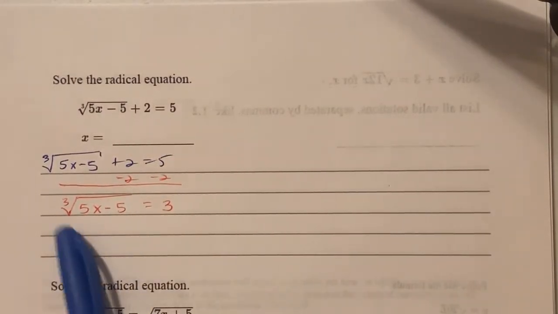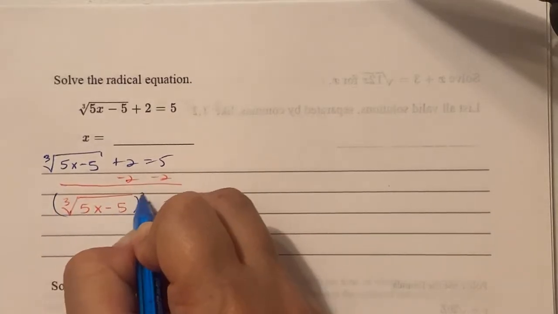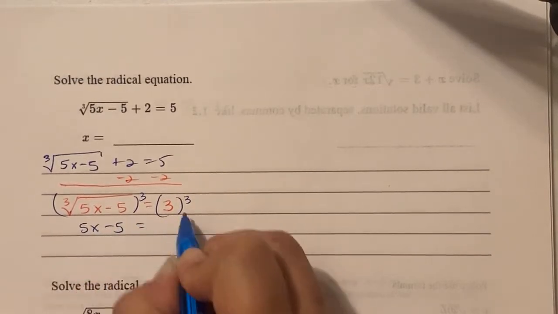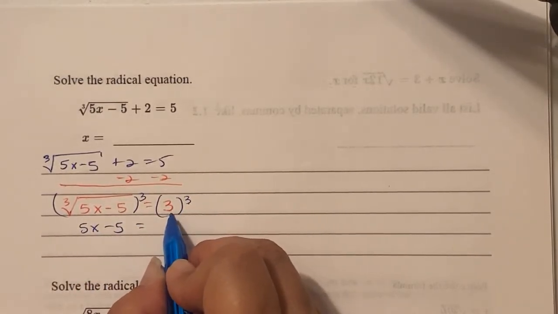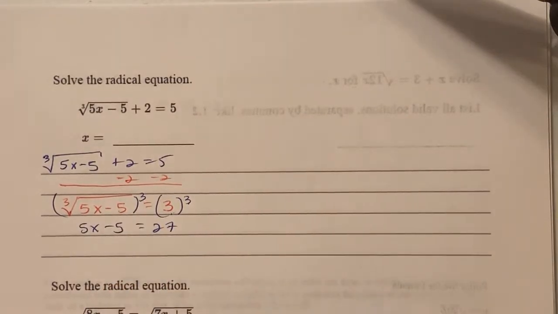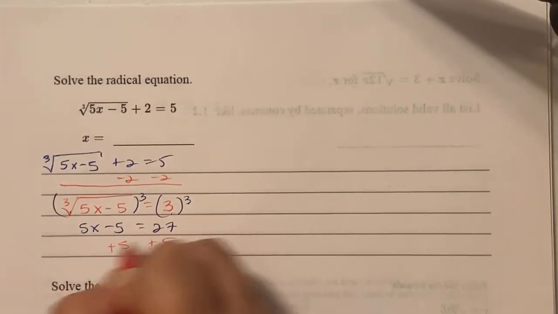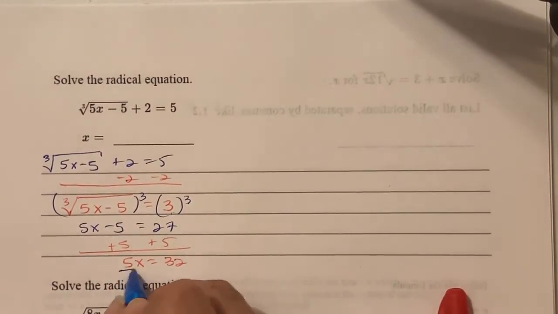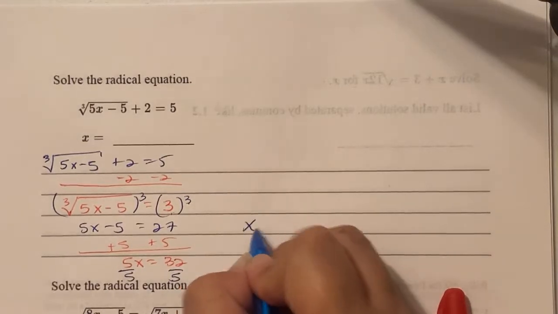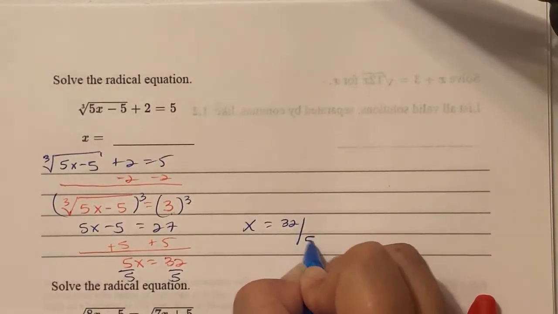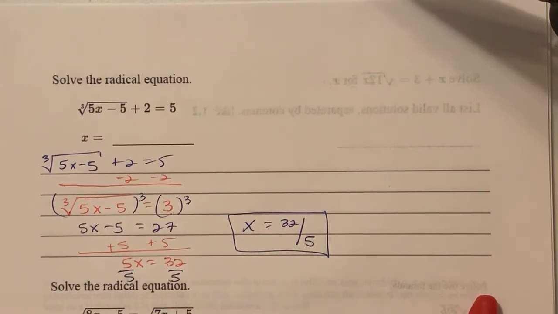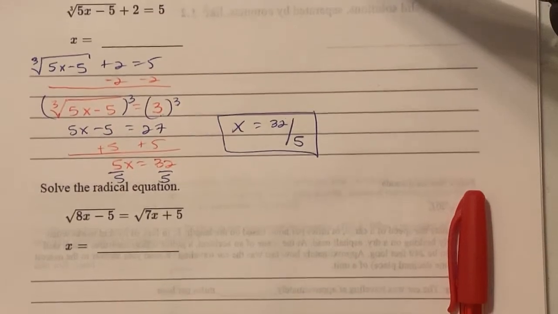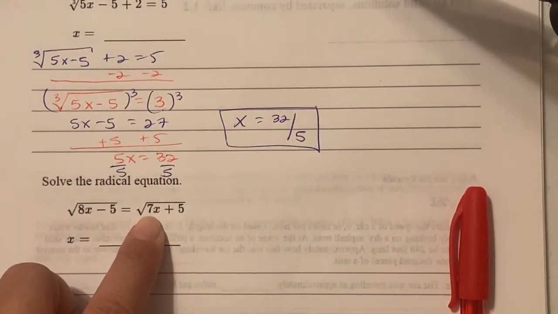Remember, it's an odd index in this one, so we're raising it to a power of 3 because that's what the index value is. So you get 5x minus 5 equaling 3 cubed, which means 3 times 3 times 3, which is 27. Add 5 over. So you get 5x equals 32, and then divide both sides by 5. So x is equivalent to 32 over 5. It's an odd index, so you don't have to check it. It will work.